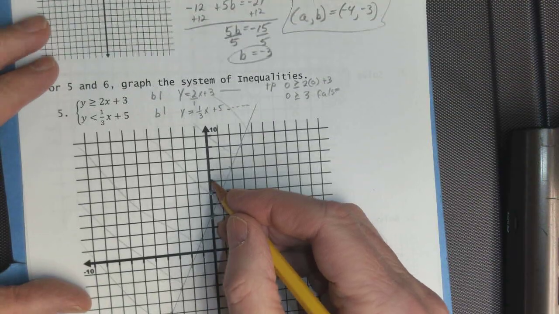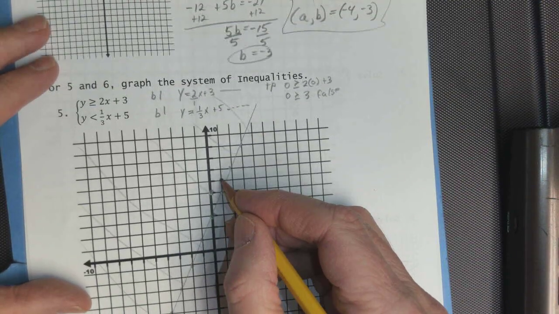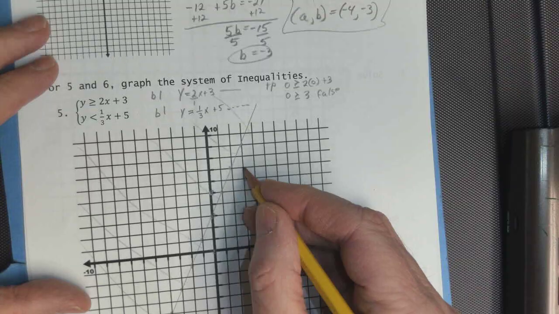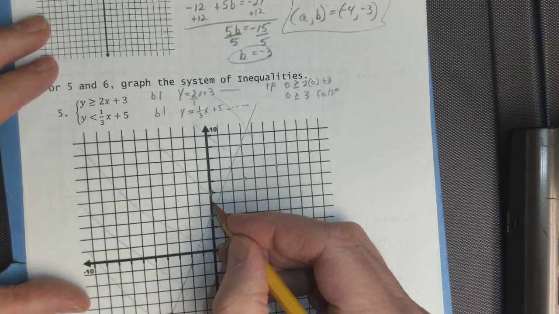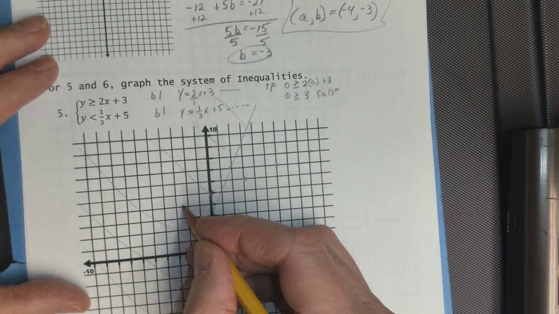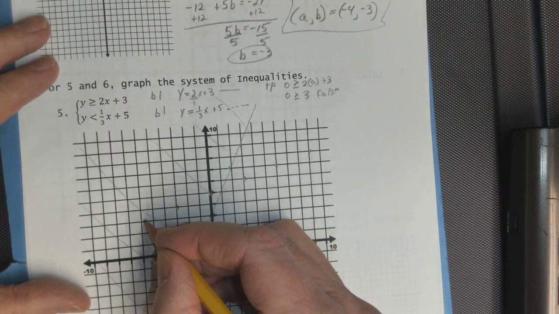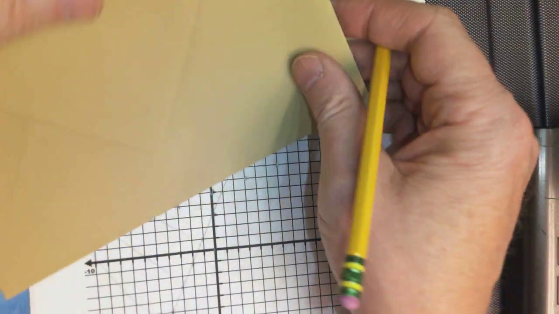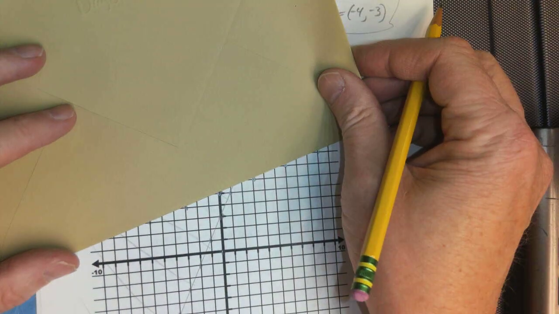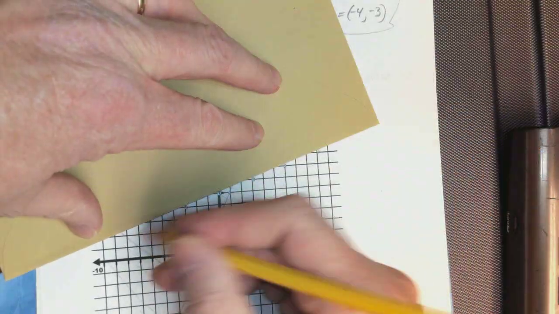I'm going to go up 1 over 3, do that a couple of times, and then down 1 and left 3. Okay, I'm going to draw my dotted line right along here.